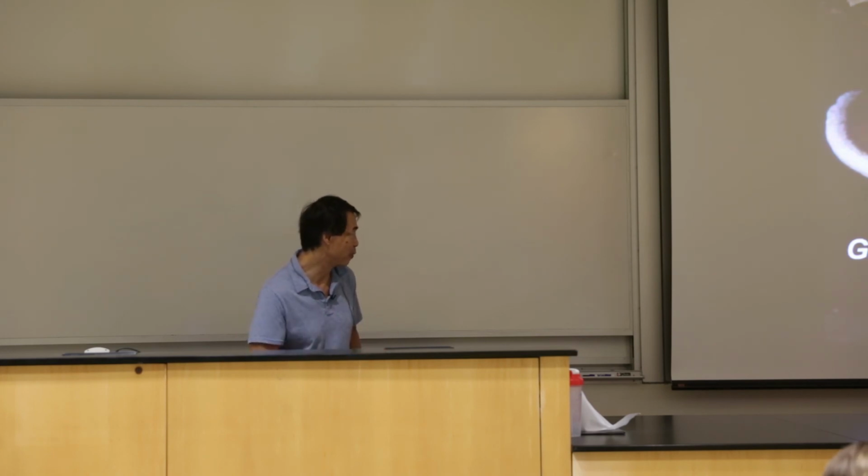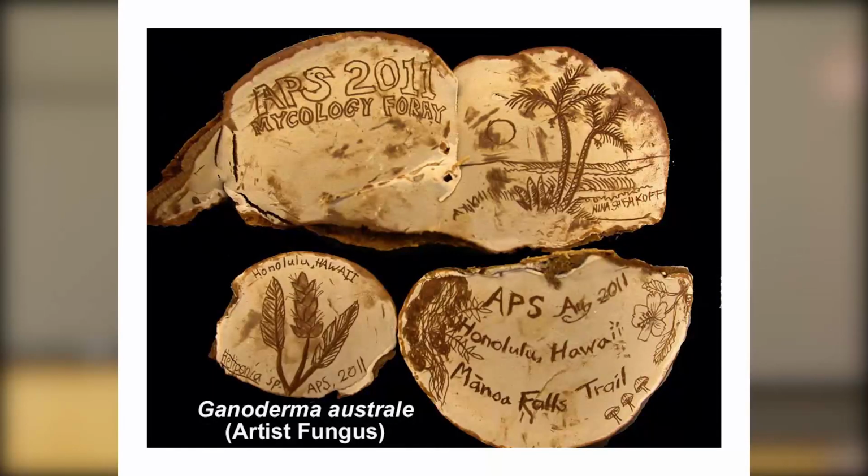But this species is also commonly called the artist fungus. This is from a collection that was made in 2011 when I led the American Phytopathological Society on a foray up in Manoa Falls. And some other people decided they were going to do something with this. So they drew some pictures, and when you dry it, these things are permanent.